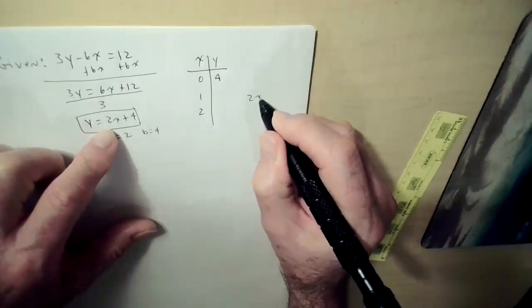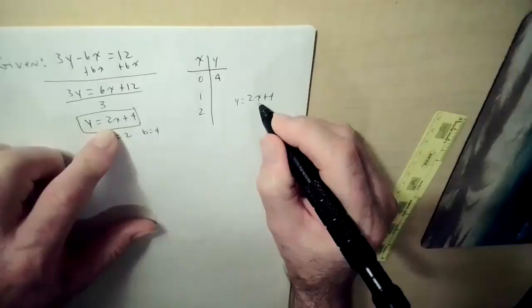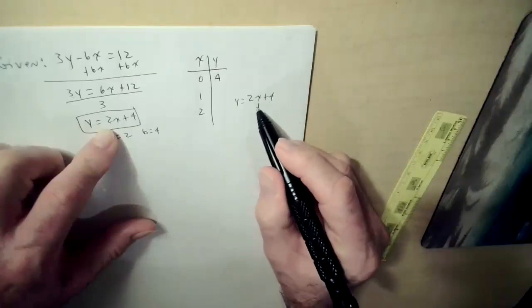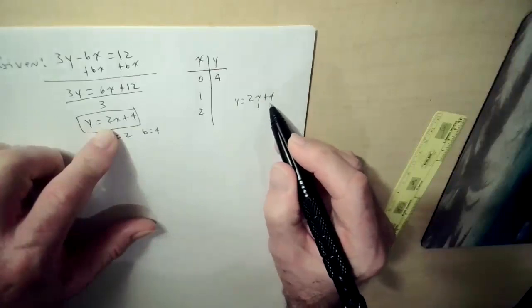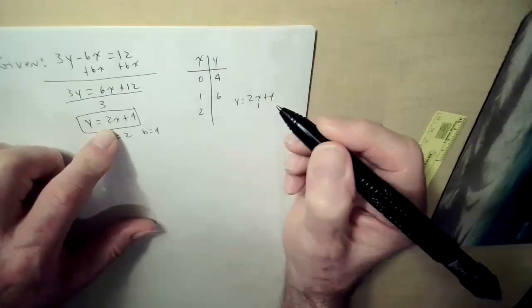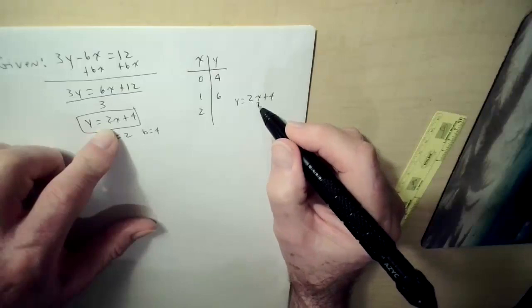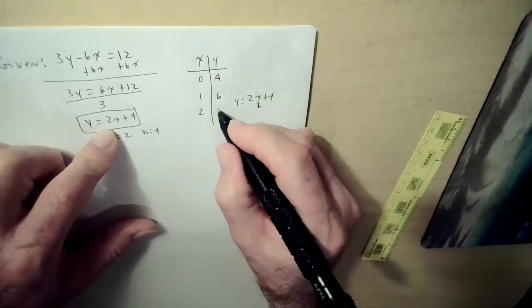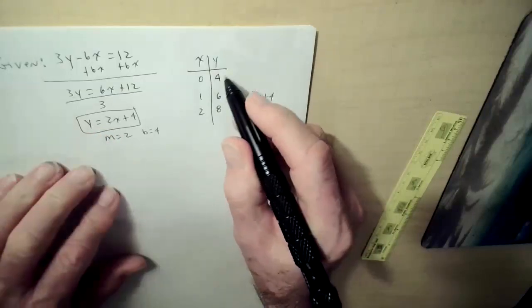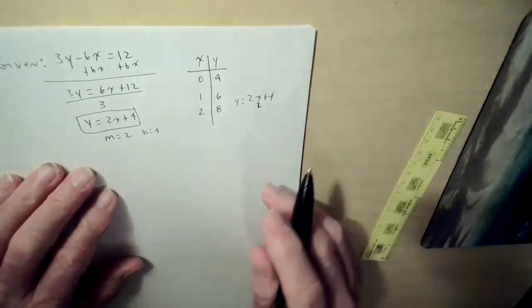Slope, y-intercept. Now when x is 1, 2 times 1 is 2, plus 4 is 6. When x is 2, 2 times 2 is 4, plus 4 is 8.